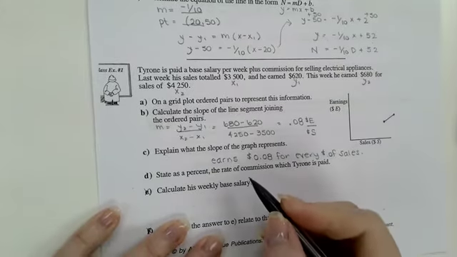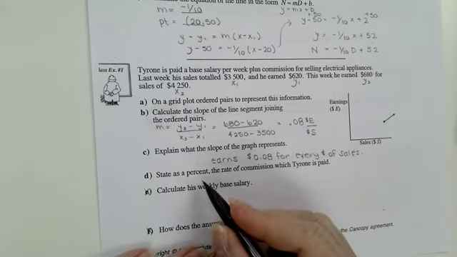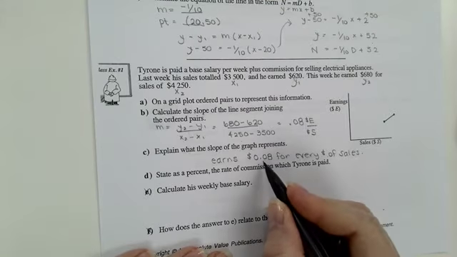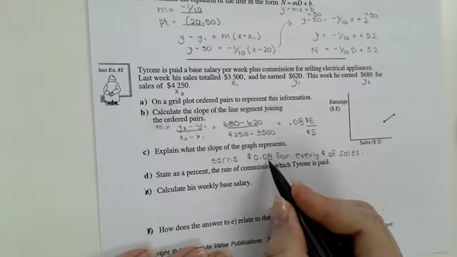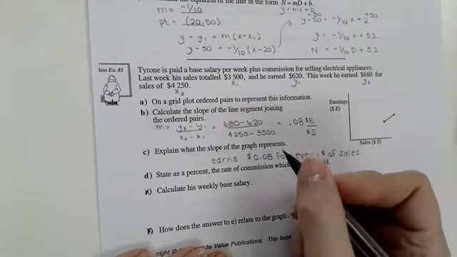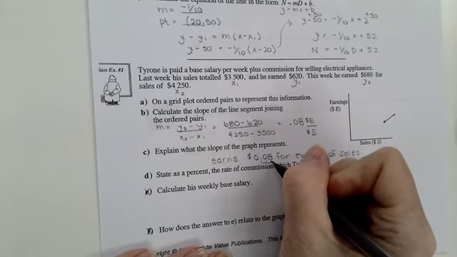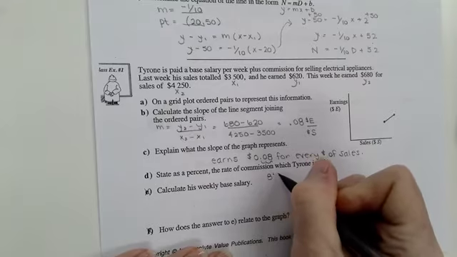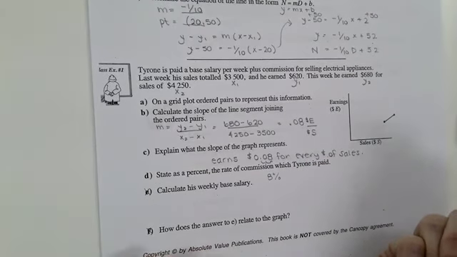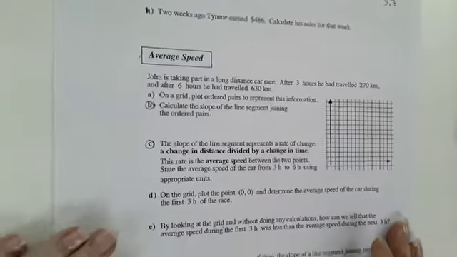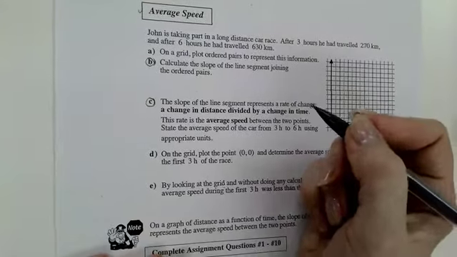D part. State as a percent the rate of commission which Tyrone is paid. Well, if he's paid 0.08 for every dollar of sales, so 0.08, if we move that decimal over 2, then we get he's paid 8%. And that's all we need for that page. Over we go. And everything is working so well with the computer.